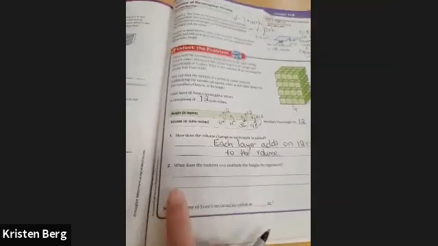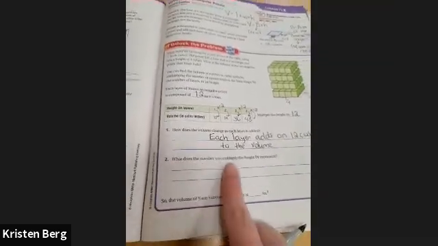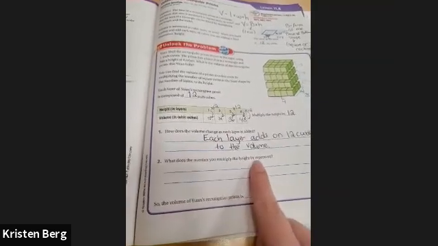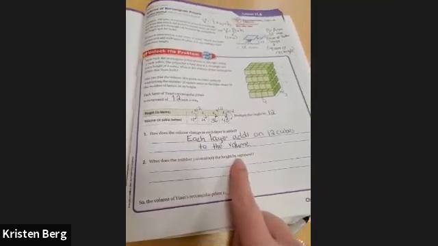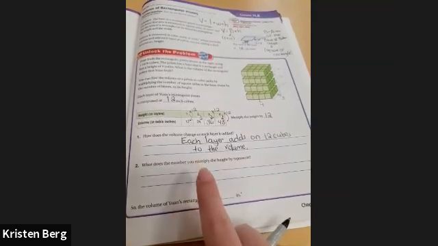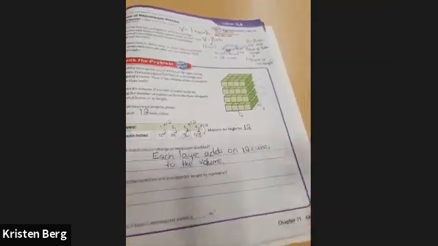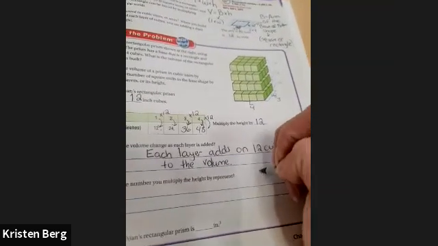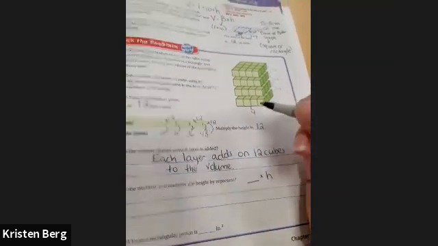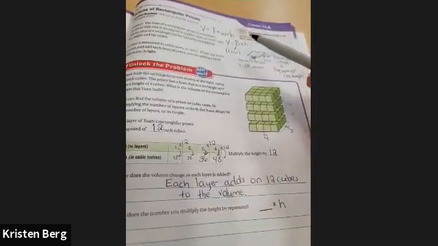All right, now what does the number you multiply the height by represent? So they're saying height times what is what it's saying. Well, remember, if you look up here, we talked about what that is.